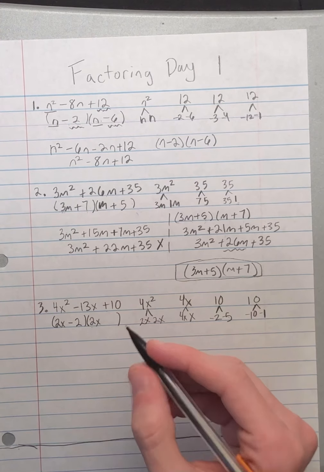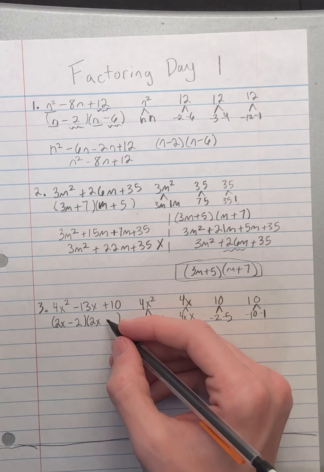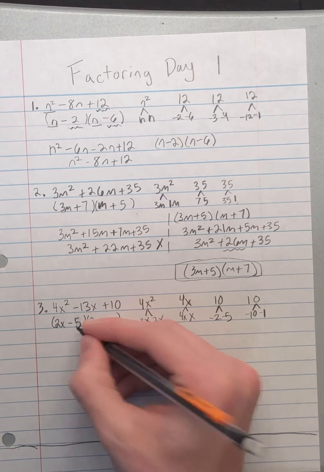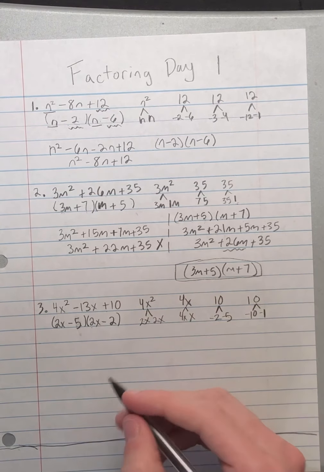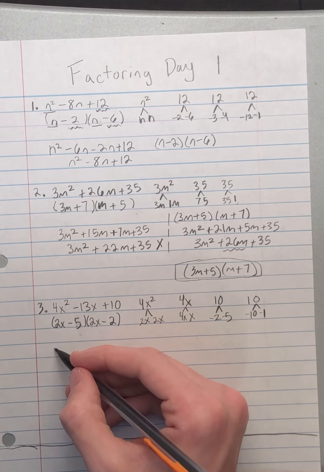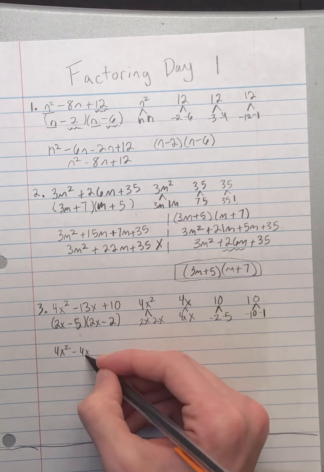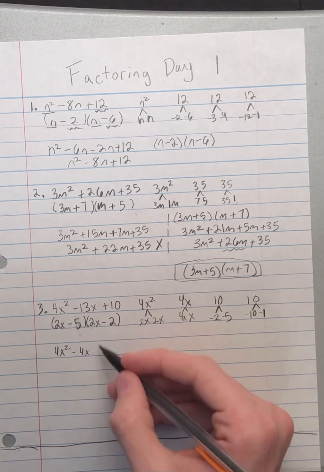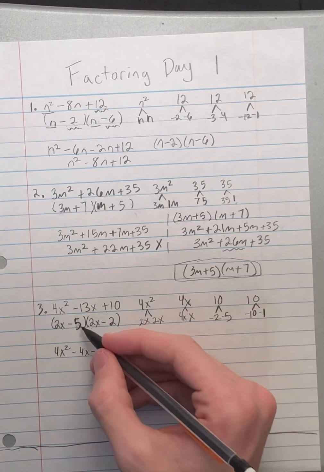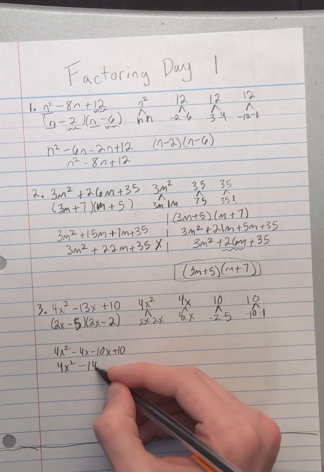So let's go ahead and try out 2x minus 2. You know what? I'm going to place it the other way. So I've got 2x minus 5 times 2x minus 2. So I'm going to FOIL to check. Of course, I should get 4x squared from 2x times 2x. Then I would get minus 4x from 2x times 2, minus 10x from 5 times 2x. And I would get positive 10. I got really close. I got minus 14x.